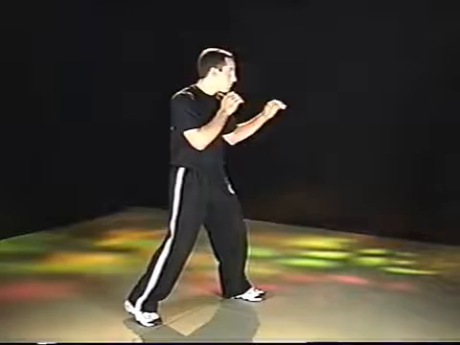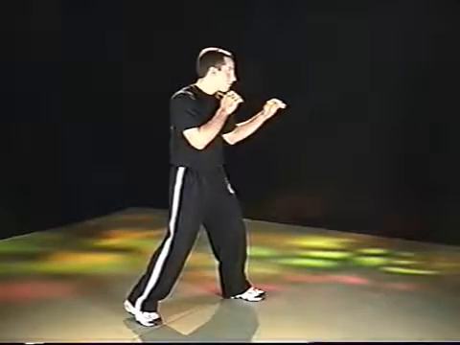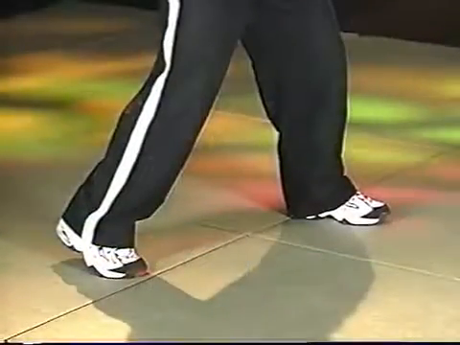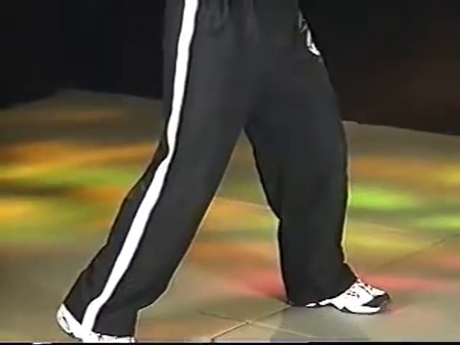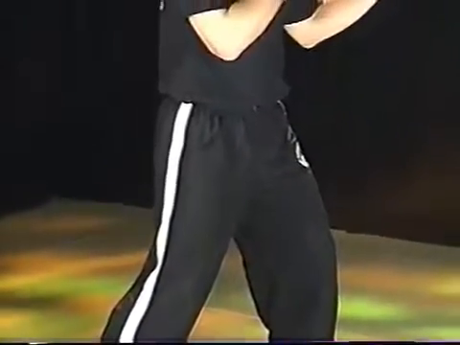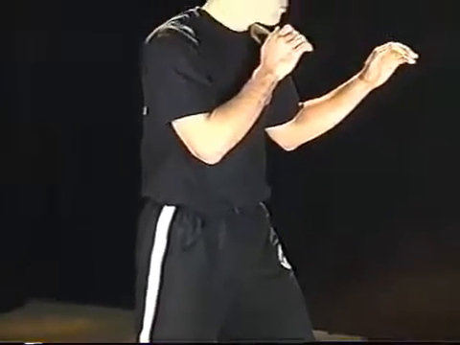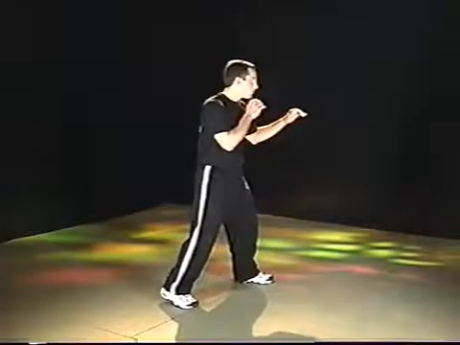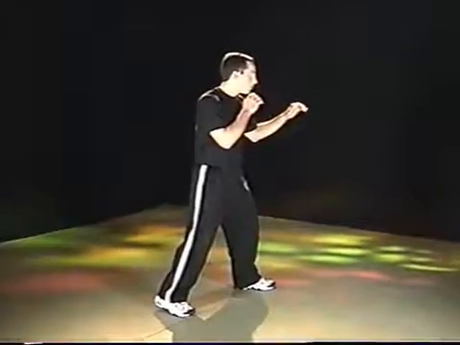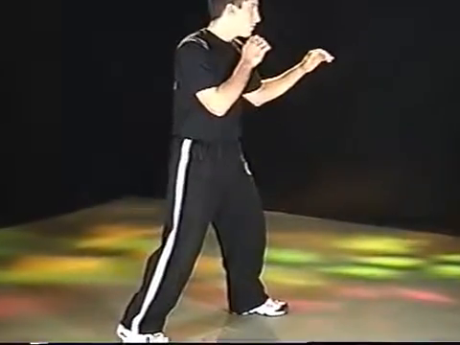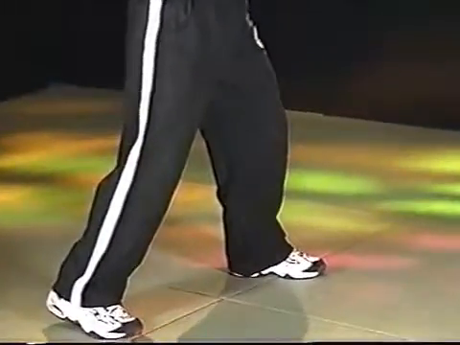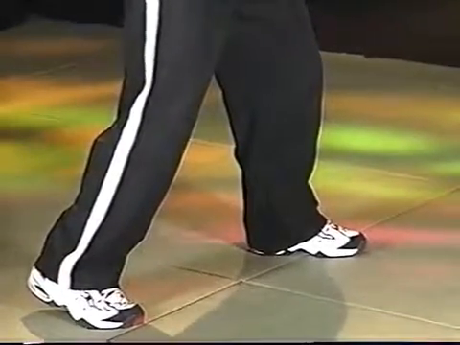The palms are about chin's height. When you are in this stance, you can easily attack with punches, kicks, and move freely and dynamically.